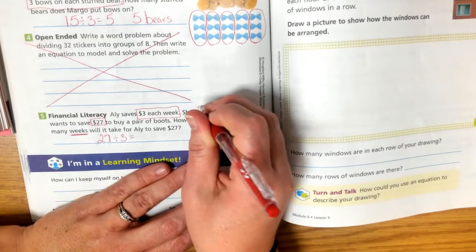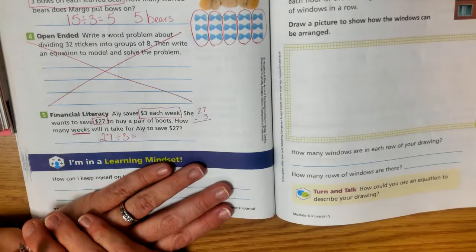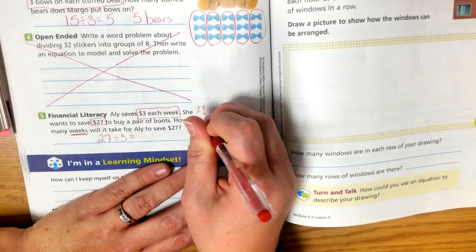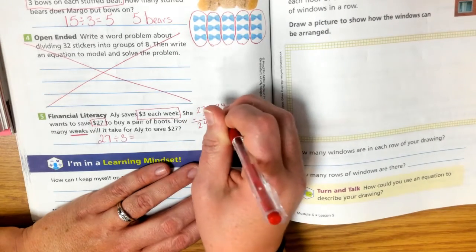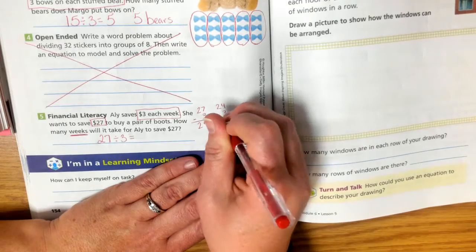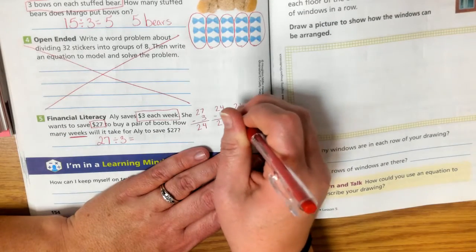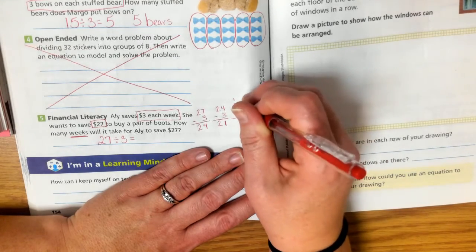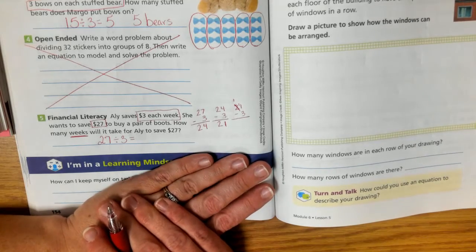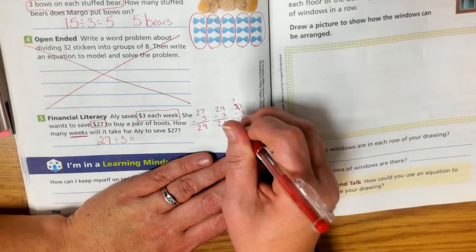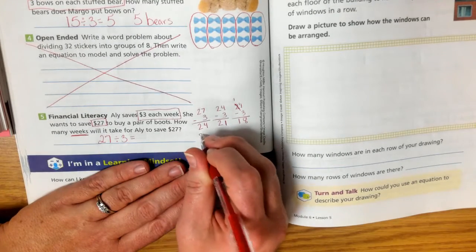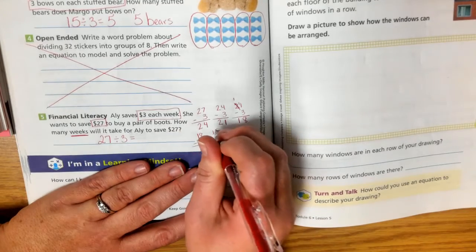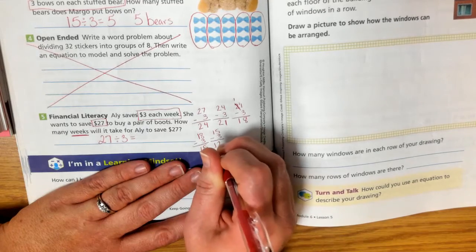So let's start with 27 minus 3. 27 minus 3 is 24. 24 minus 3 equals 21. 21 minus 3, I've got to do some regrouping on this one. So my 2 becomes a 1, my 1 becomes an 11. 11 minus 3 is 8, and then I bring down my 1, 18. 18 minus 3 equals 15. 15 minus 3 equals 12.